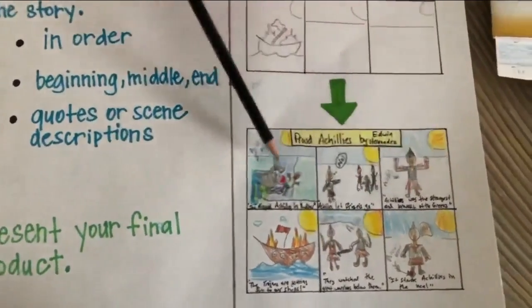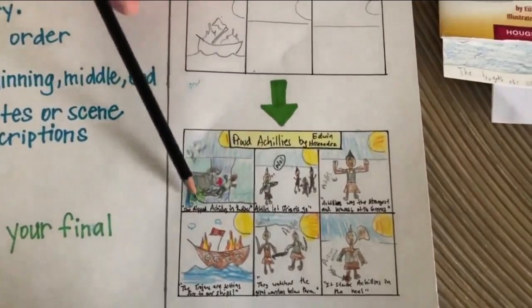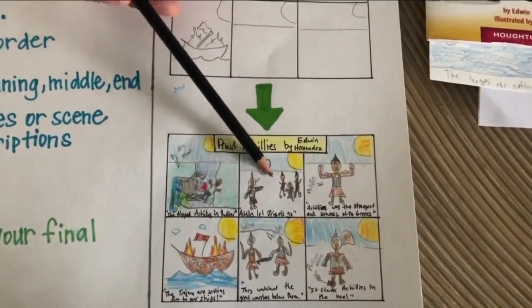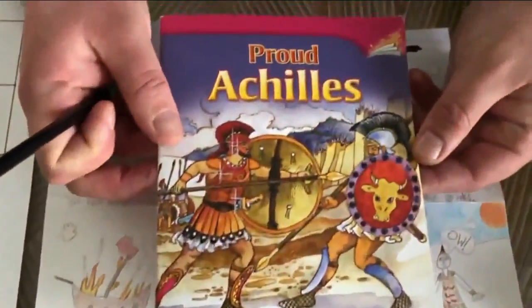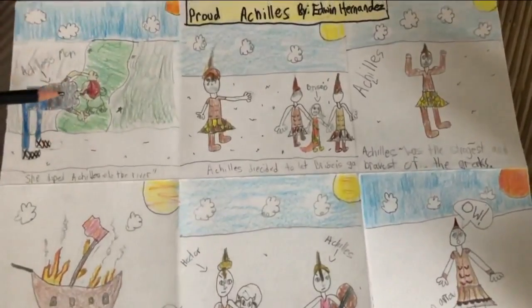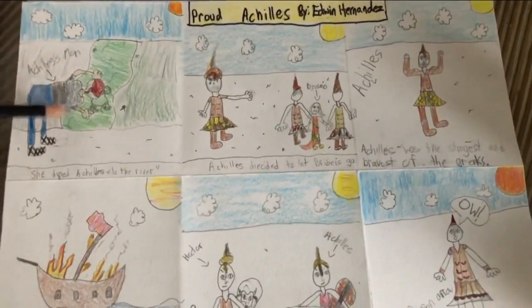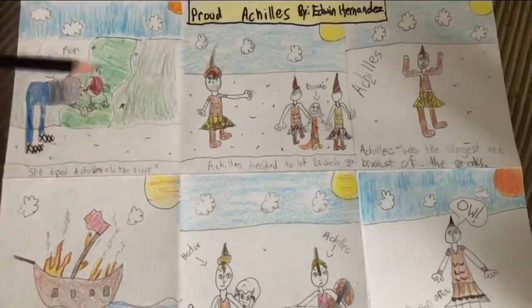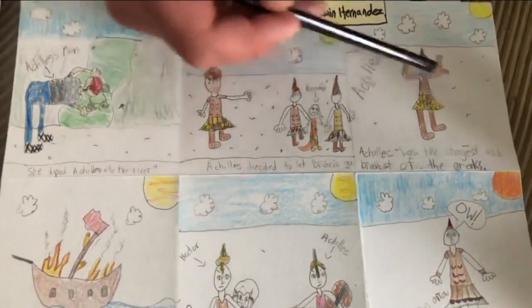Here's a mini example of scenes from the story. Then you also have quotes, but this mini example is actually based on the real one that my daughter just completed for the story Proud Achilles. Here you have the storyboard of that famous story. So up here in the first box is when his mother dipped him by his heel into the river Styx. Then he becomes the strongest and bravest of the Greeks.